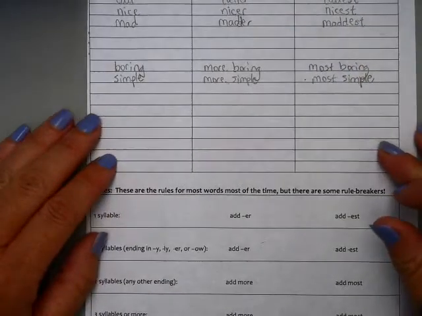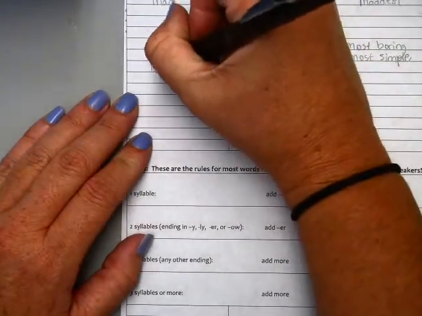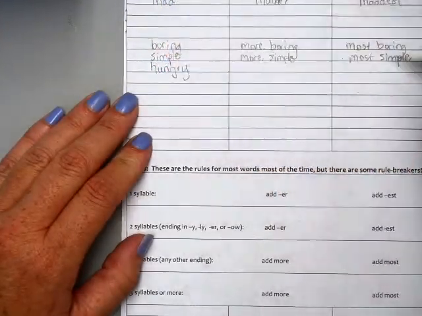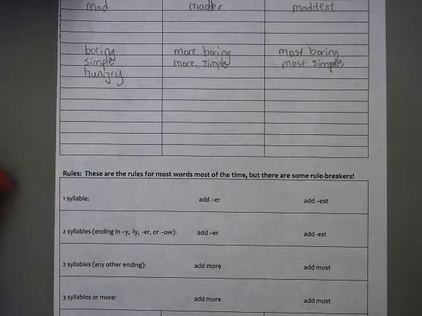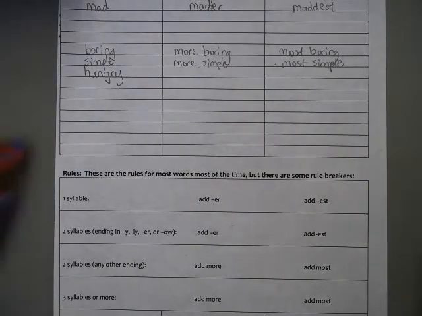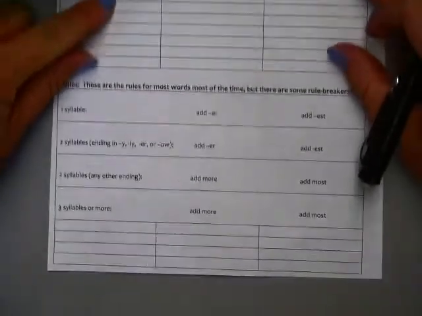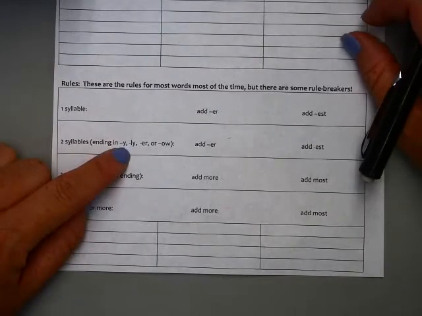What about hungry? I'm definitely hungry right now. Supper sounds good. So what about this one? Again, if it's 2 syllables, you're going to have to look at the last part of the word. So this is hungry. Look down here. It ends in a Y.